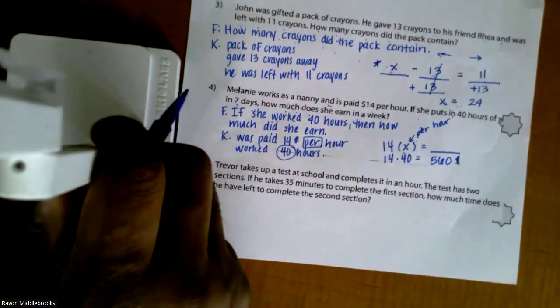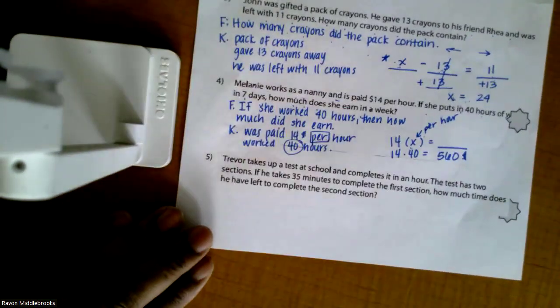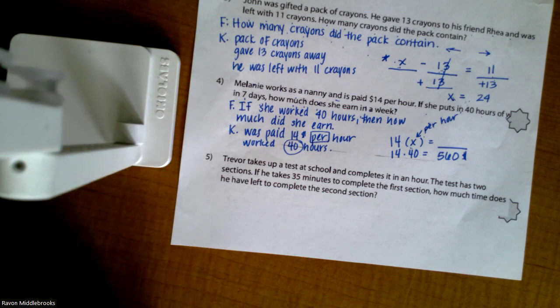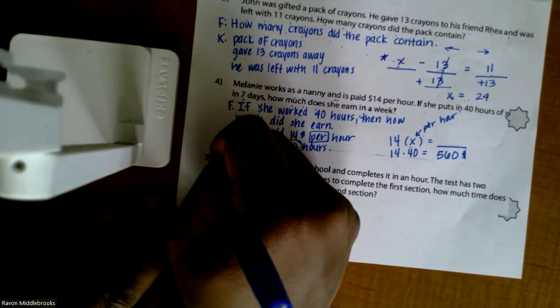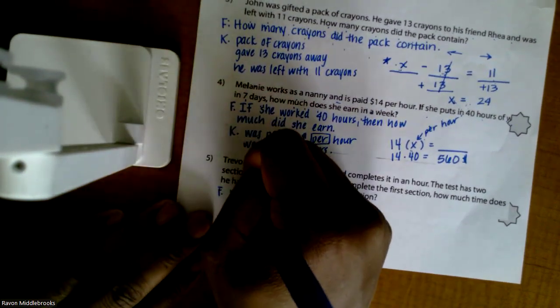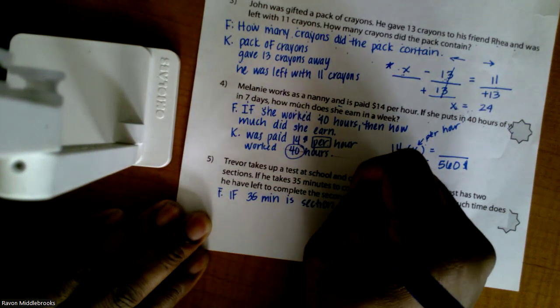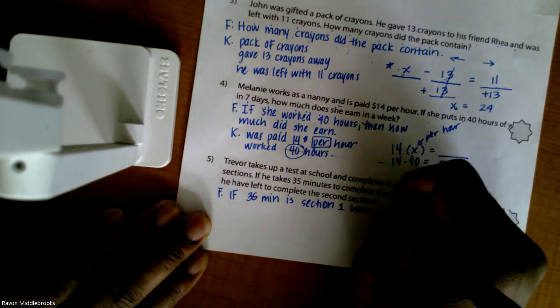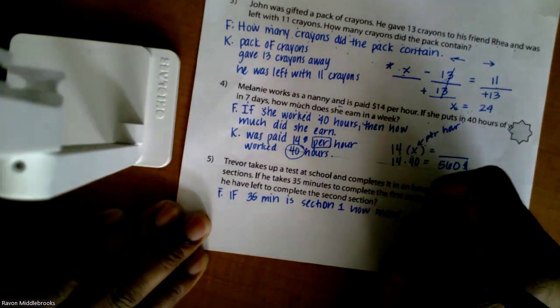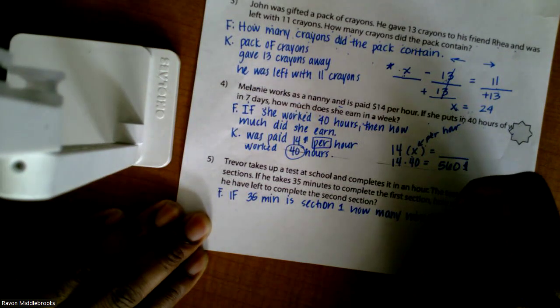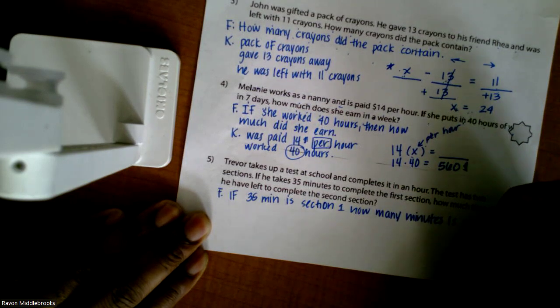Let's look at this one. Trevor takes up a test at school and completes it in an hour. The test has two sections. If he takes 35 minutes to complete the first section, how much time does he have left to complete the second section? So we're finding if 35 minutes is section 1, how many minutes is section 2?